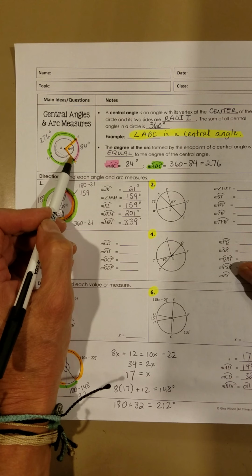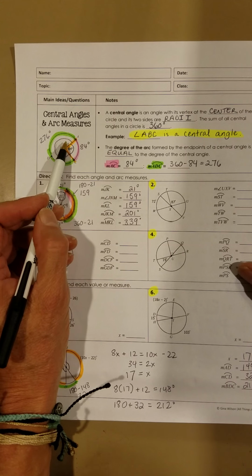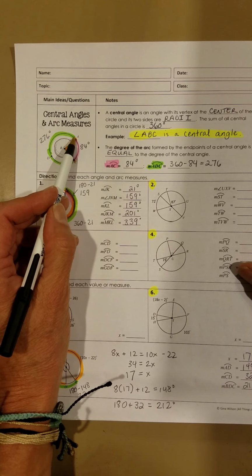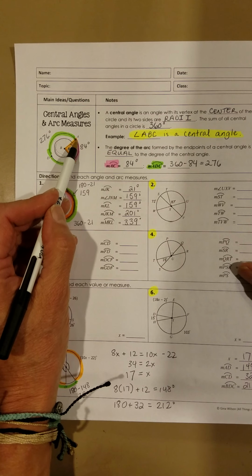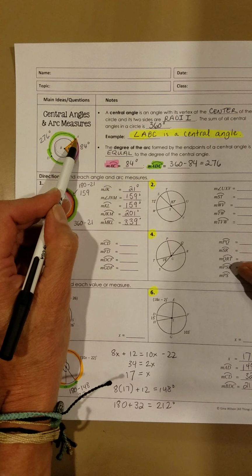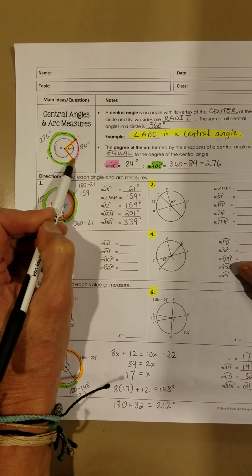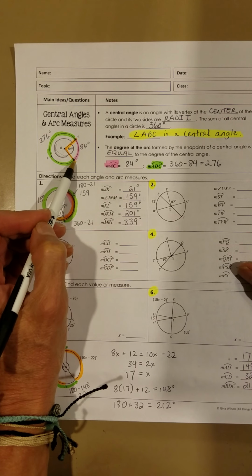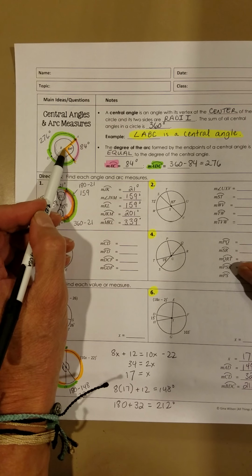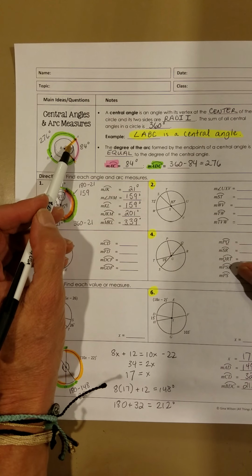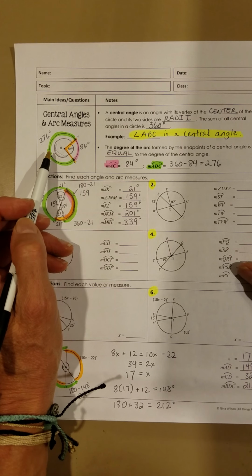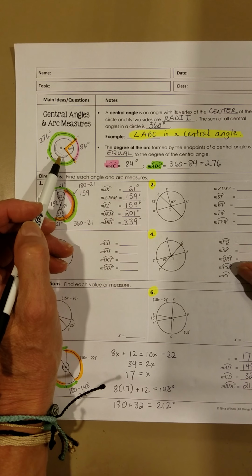Now this central angle intercepts, that's what it's called, intercepts a part of the circle. Think of it as like pizza crust here. This pizza crust we know is called an arc. And in this case, this angle ABC intercepts arc AC. Now, arc AC can be determined or measured two different ways.